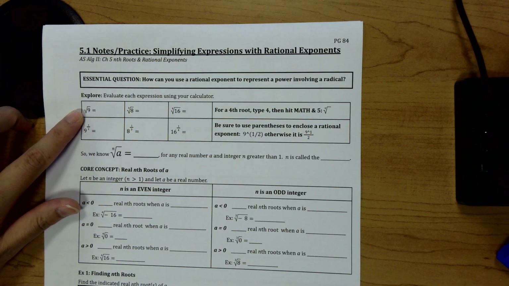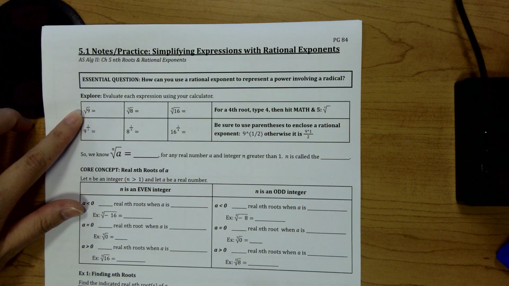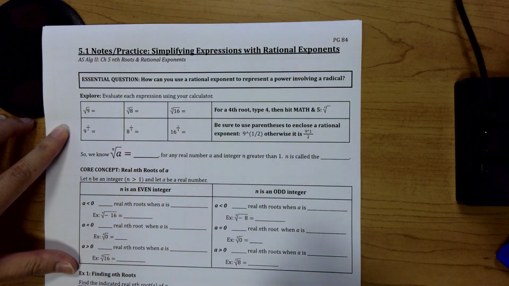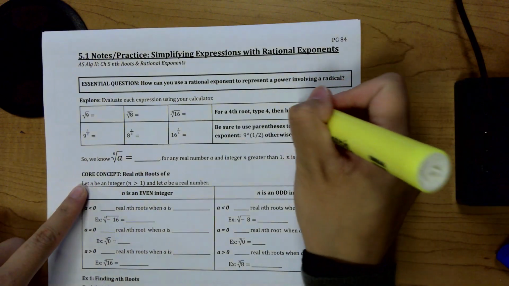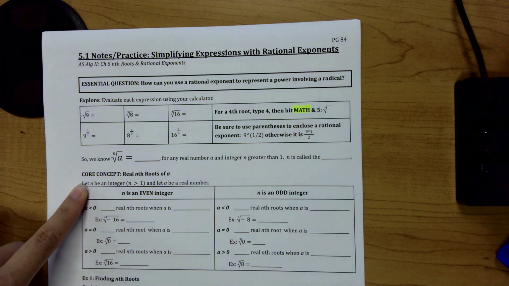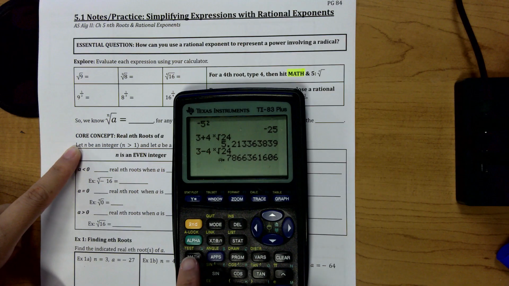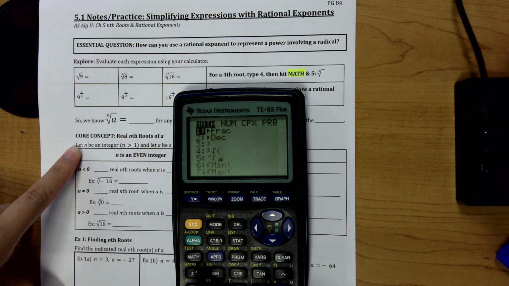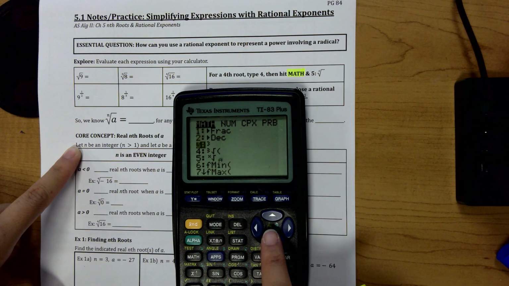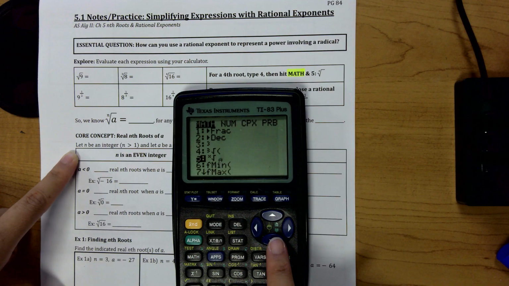Square root of 9. If you want a cube root or fourth root, you're going to hit math. Just to show you guys, when you hit math, which is right here under alpha, let me clear that out, there are cubes, cube root, and this, which is an nth root, so any number.